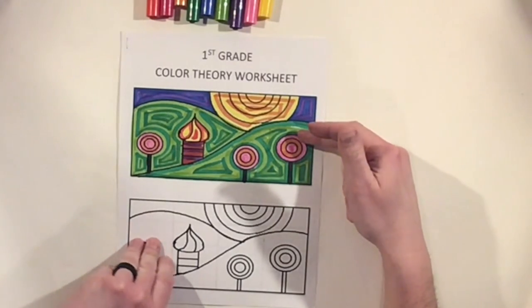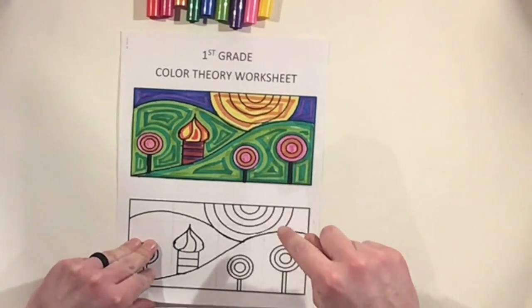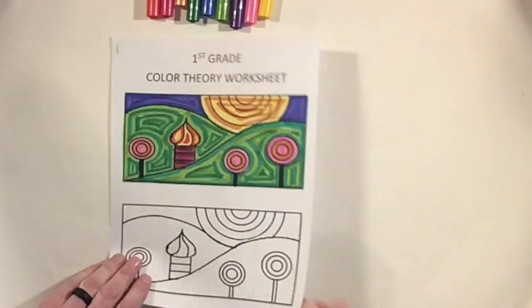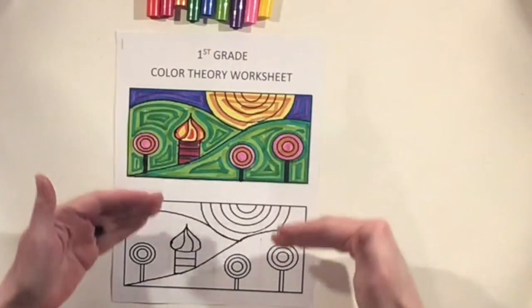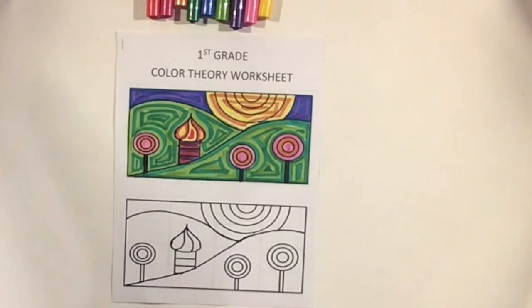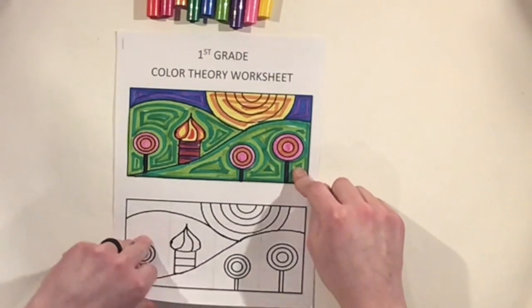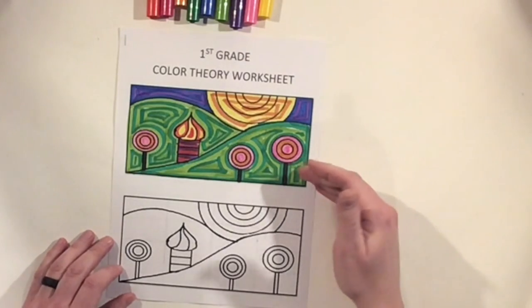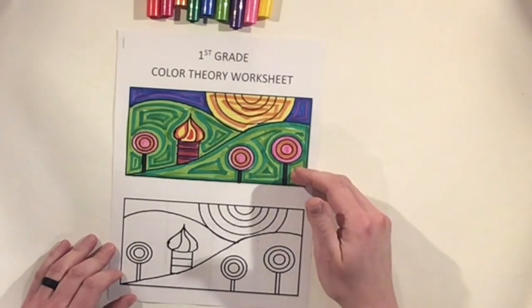So for the rest of class, I want you to color another one, and if you get done, you have 2 more on the back. So I want you to do as many as you can today. That way at the end of class, you can choose which one is your favorite, and then that will be the one that we go ahead and use the yarn with.